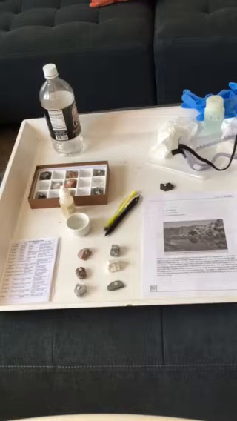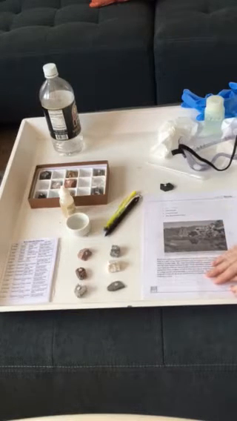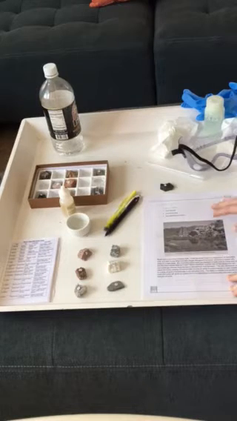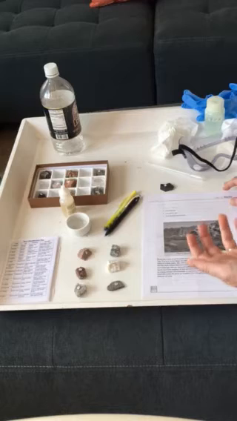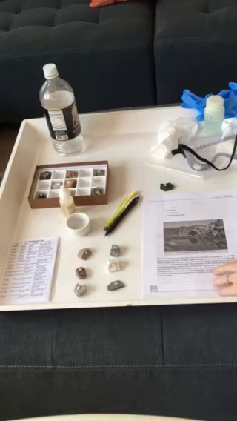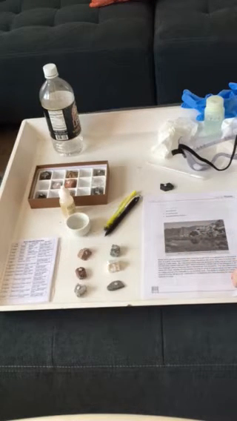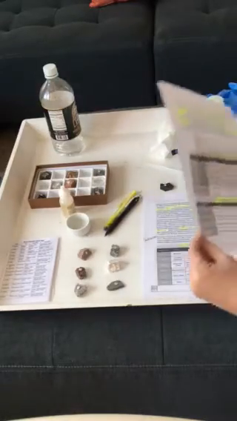Hi students, I want to show you how to complete the rock identification lab. The most important place to start is by reading the background information. This is really important to not only help you through this lab, but also help you in regular life in identifying rocks, and it will help you for the test that you'll have.